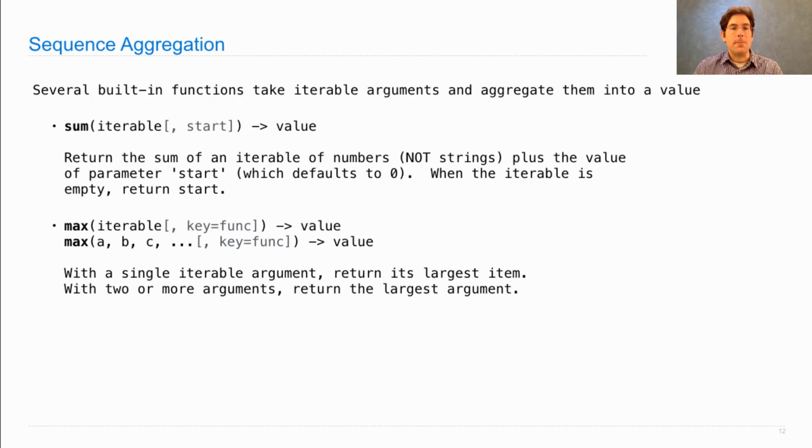Max takes two forms. You can pass it an iterable, such as a list, as well as an optional key function, and it returns the maximum value. Or you can pass it multiple different arguments, such as a bunch of numbers, along with a key function, and then it will take the max of the arguments. So it says, with a single argument, return its largest item, that is an element of the list that you pass in. With 2 or more arguments, return the largest argument.